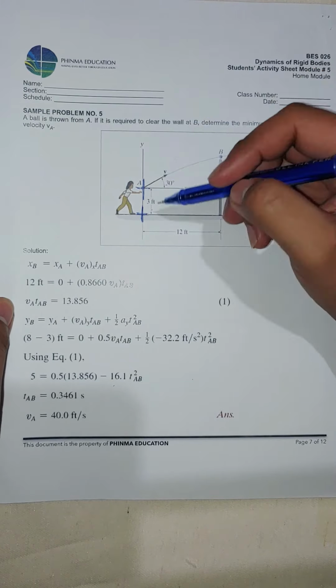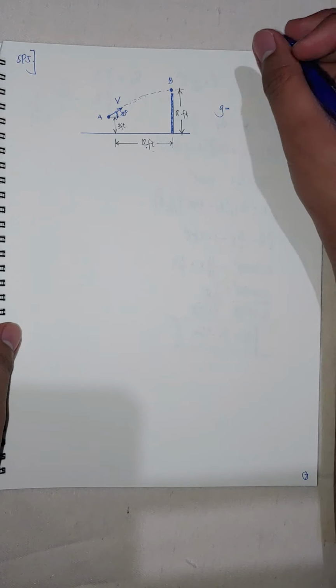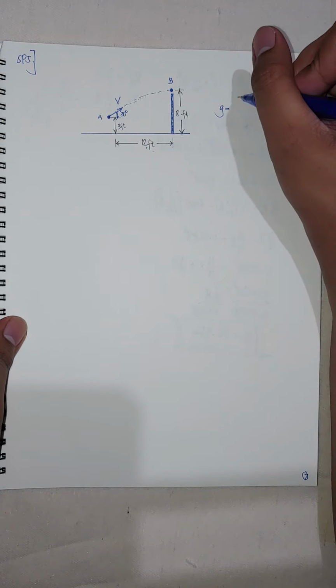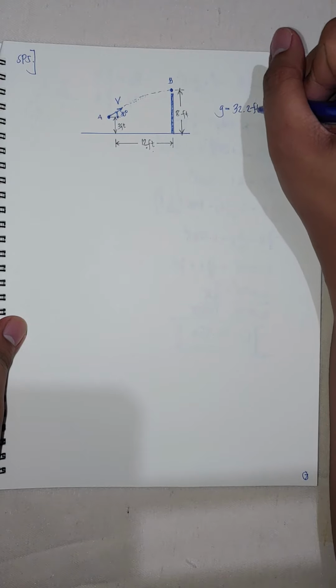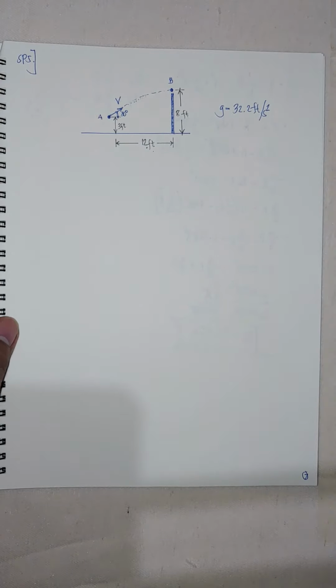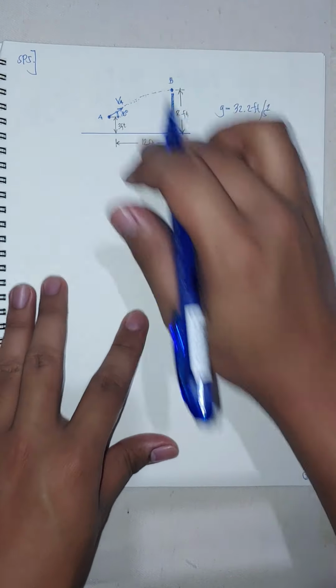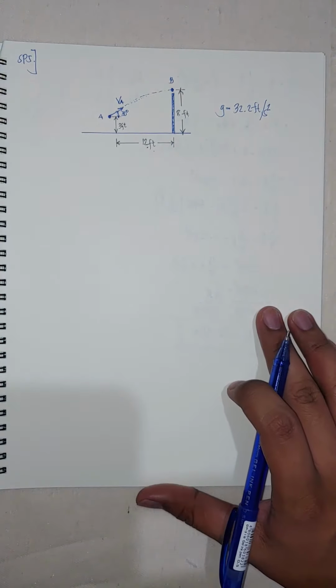Since this is in feet, this is English units, so our acceleration due to gravity is equal to 32.2 feet per second squared. We have the x, we have the y, but we don't have the acceleration or the velocity. This is the initial velocity, V sub A. We have two values, for x and for y, and therefore we can have two equations to solve for the velocity.